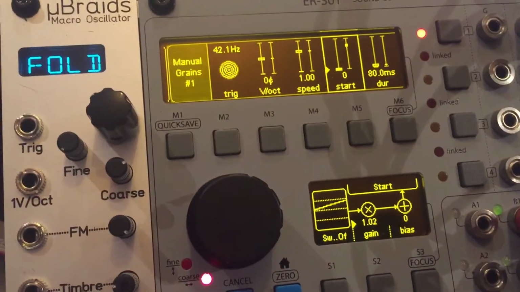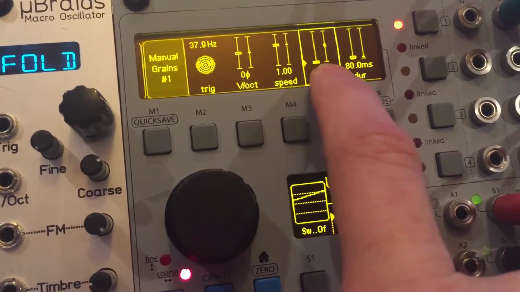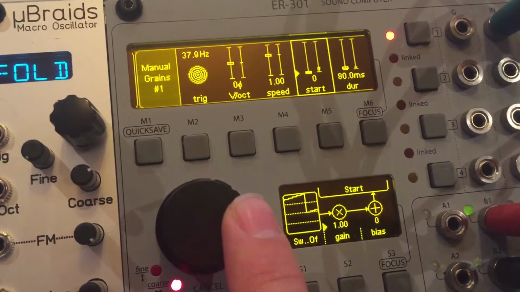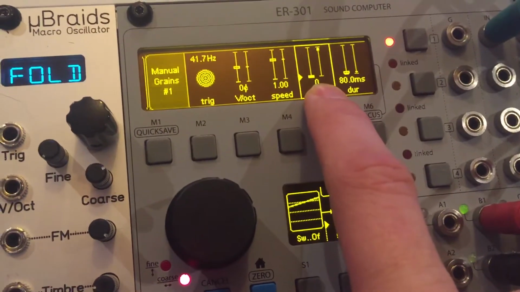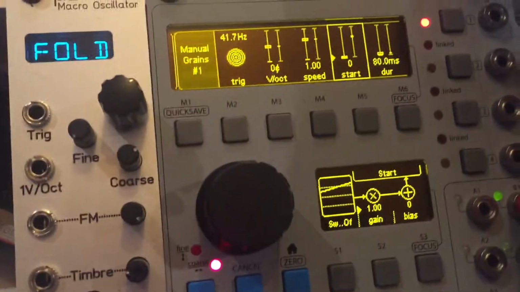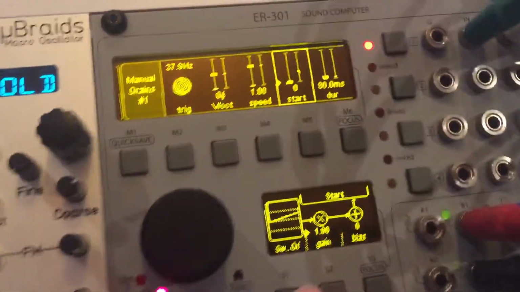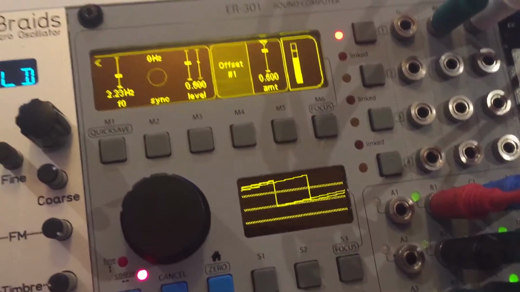So if we back out of this now, we have a perfect start to finish sweep of that parameter. So let's hear what that sounds like. Let's slow that down.